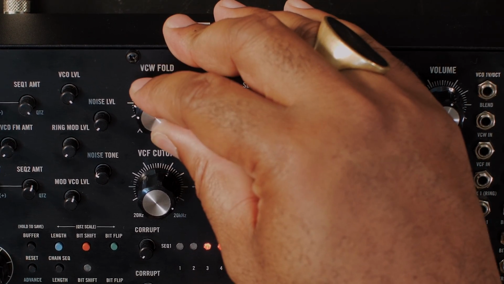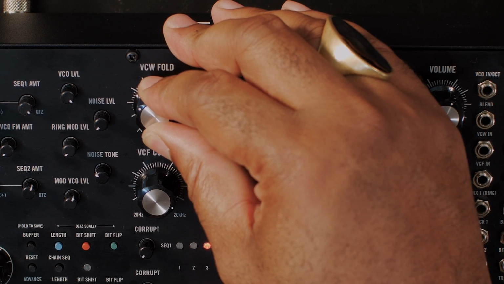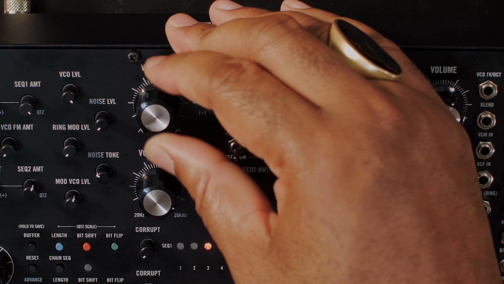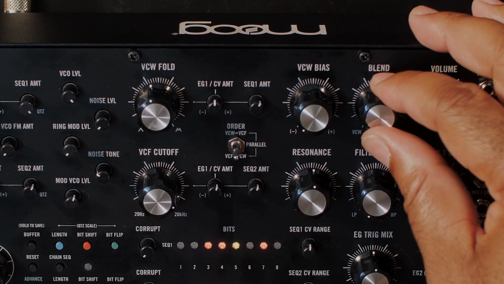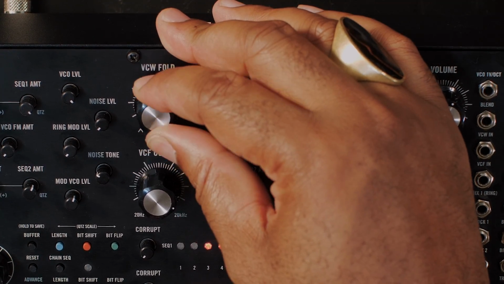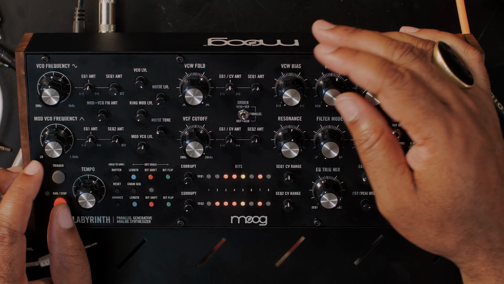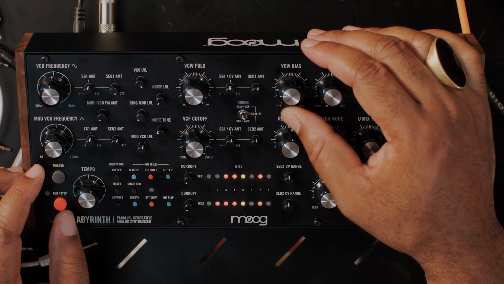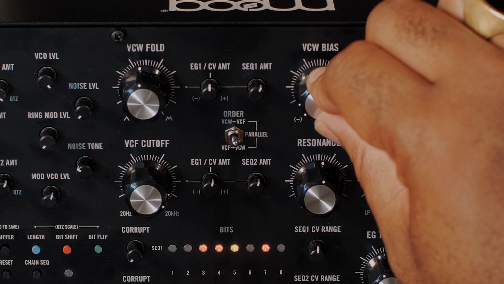With this wavefolder, you can instantly generate some complex waveforms, starting with a simple sine wave. Cool. And we can also flip the wavefolder bias with this knob right here.